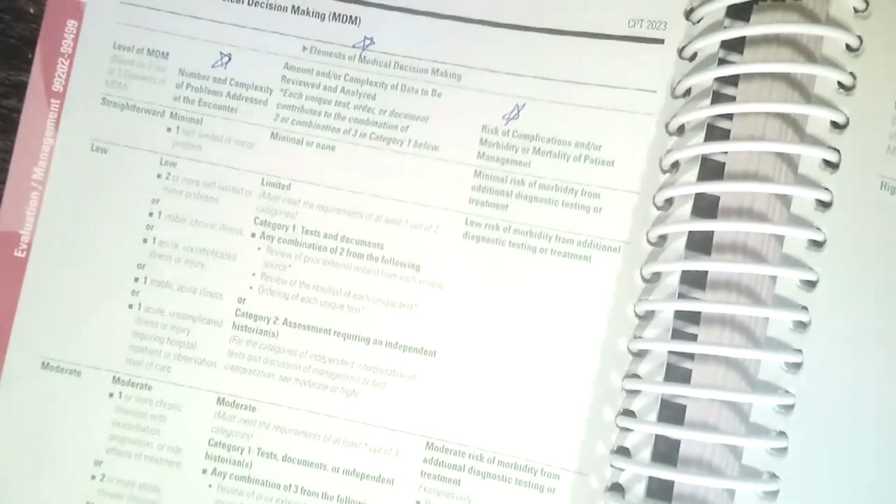What this table does is walk you through each section of determining the MDM. Each column correlates with one part of what makes up MDM: number and complexity of problems, the data, and the risk. That's what we will assess.